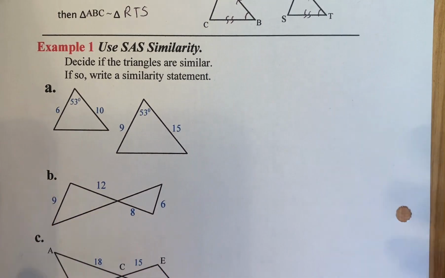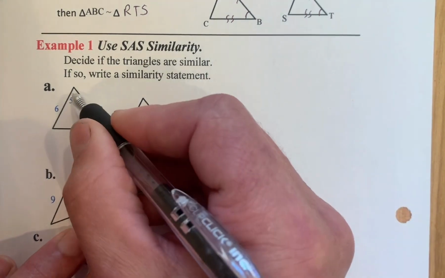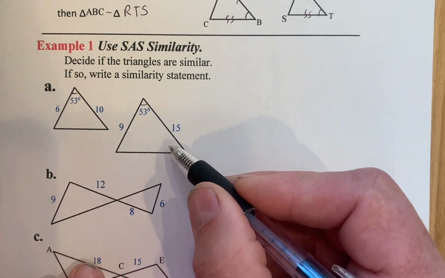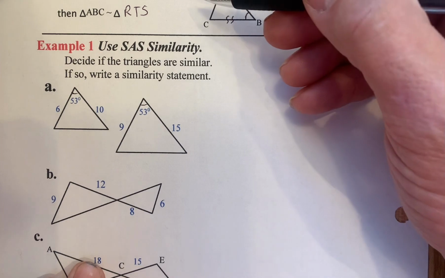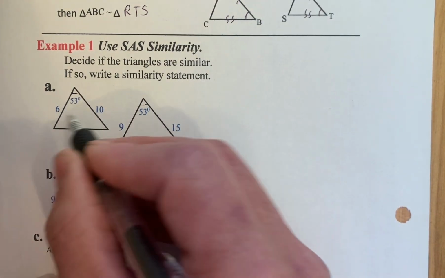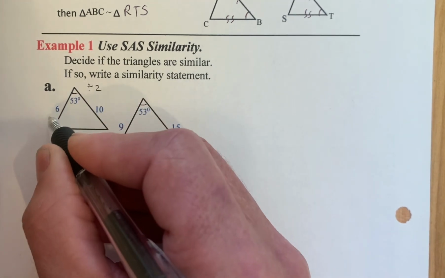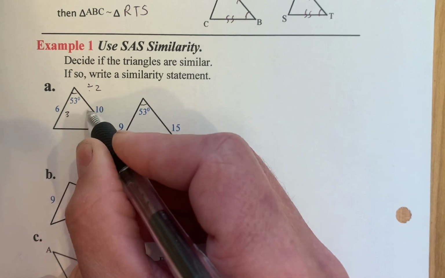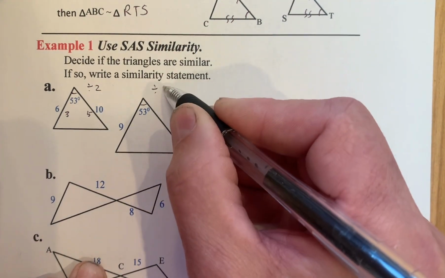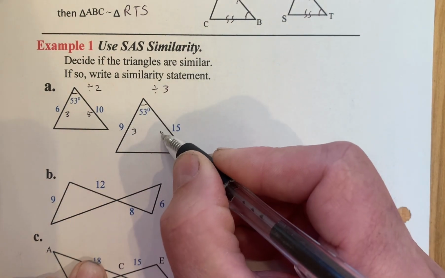So this one looks like it would be side angle side. So we know that the angles are congruent because they have the same measure. Let's check the sides. Now, we could check the proportions like we did before, or we could reduce these down if they do reduce. So 6 and 10 do reduce by 2, and so that would be 3 and that would be 5. So I'll just write them in there. And this one I'm going to divide by 3, I think, 9 and 15. So that would be 3 and 5 again.